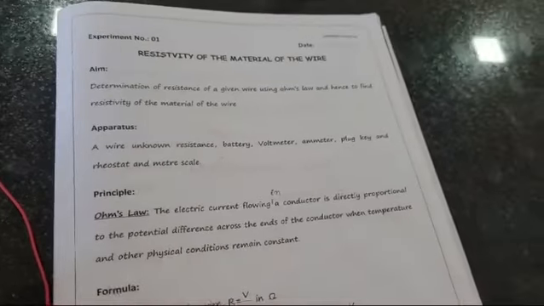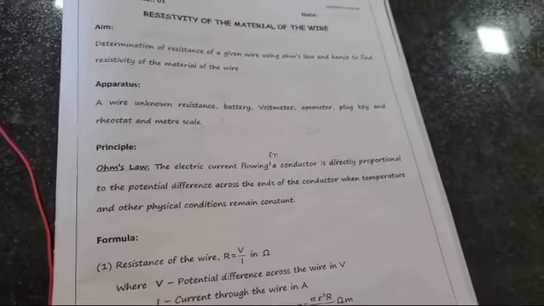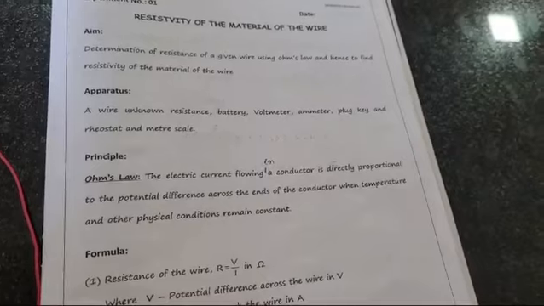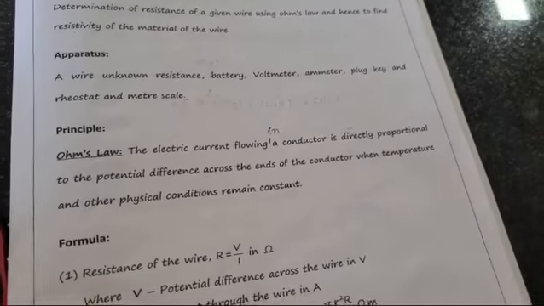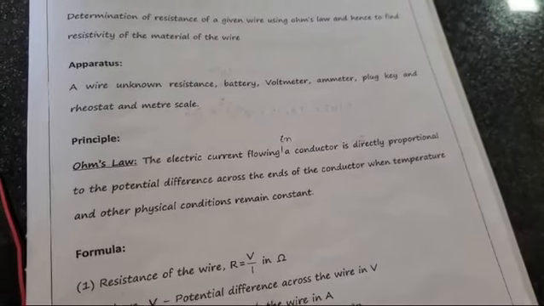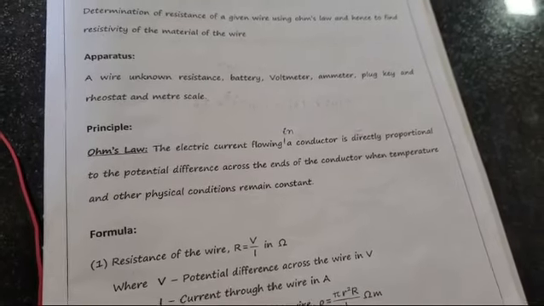The principle is Ohm's law, which states that the electric current flowing in a conductor is directly proportional to the potential difference across the ends of the conductor when the temperature and other physical conditions remain constant.